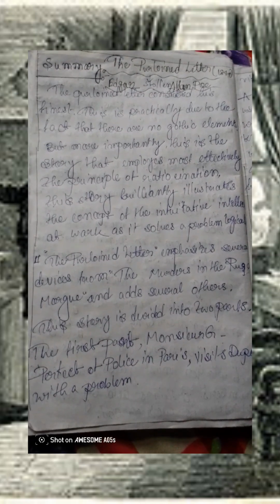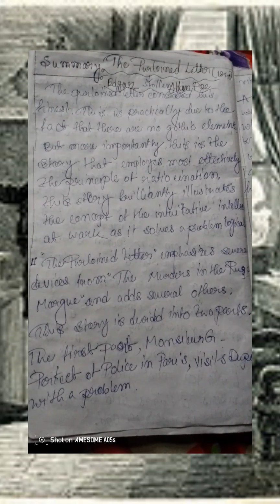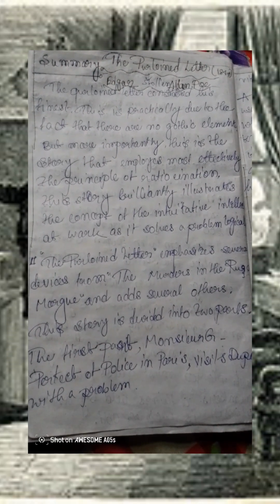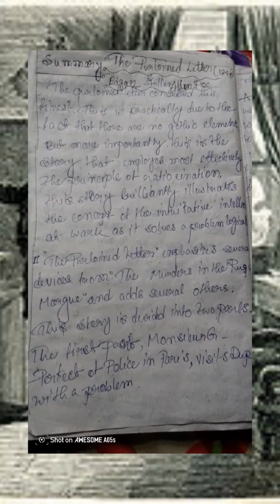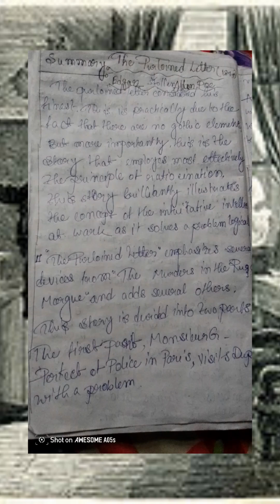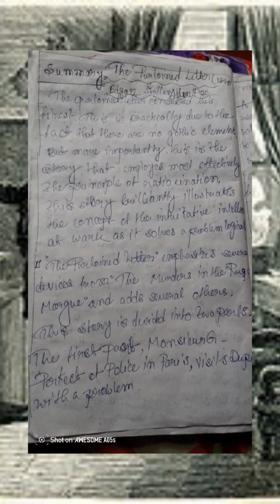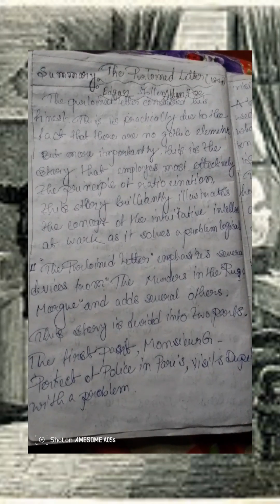More importantly, it employs most effectively the principle of ratiocination, and this story brilliantly illustrates the concept of intellect and art, as the problem is solved logically.